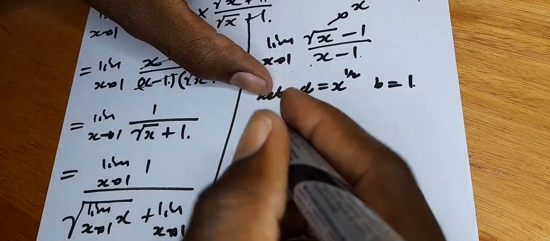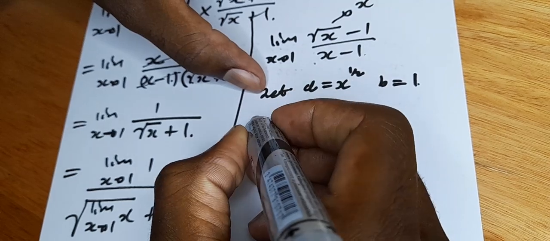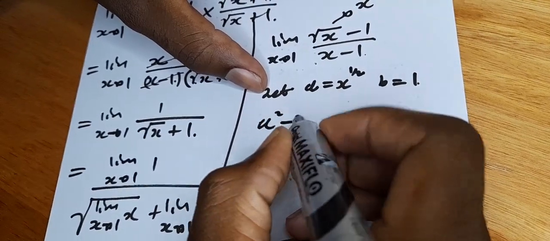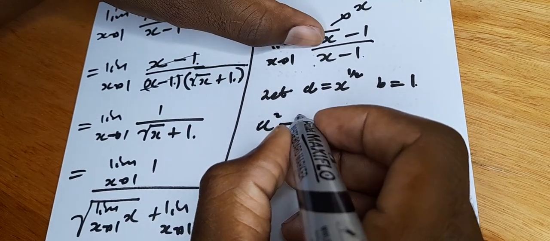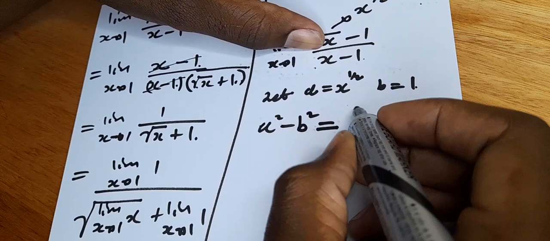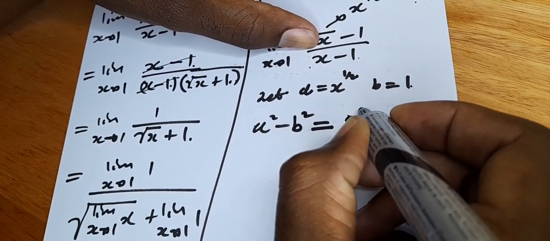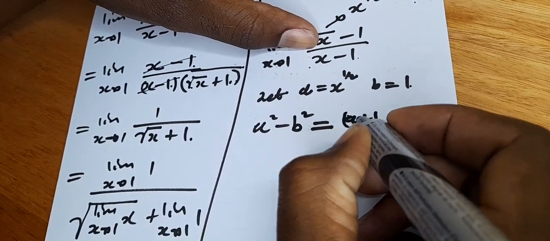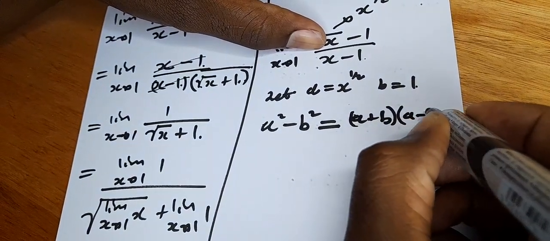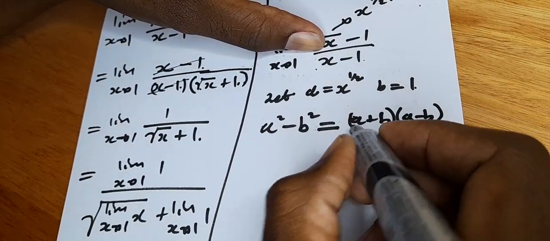Then from here I can write the factorization of a squared minus b squared, which is equal to a plus b times a minus b.